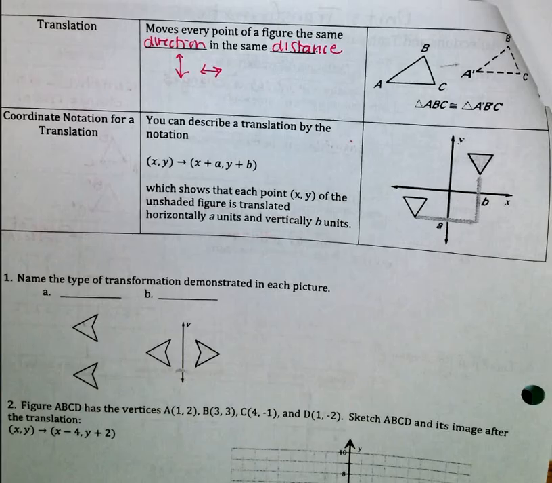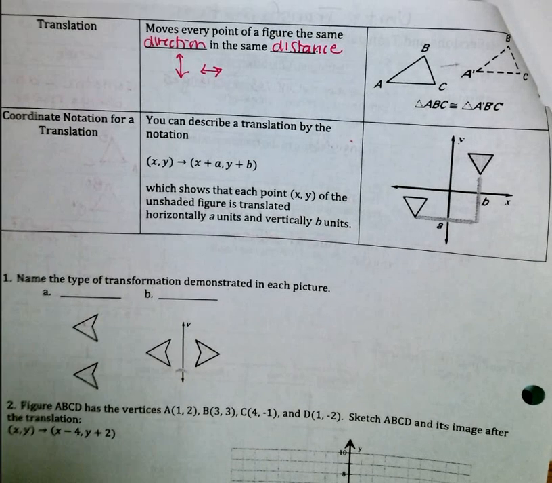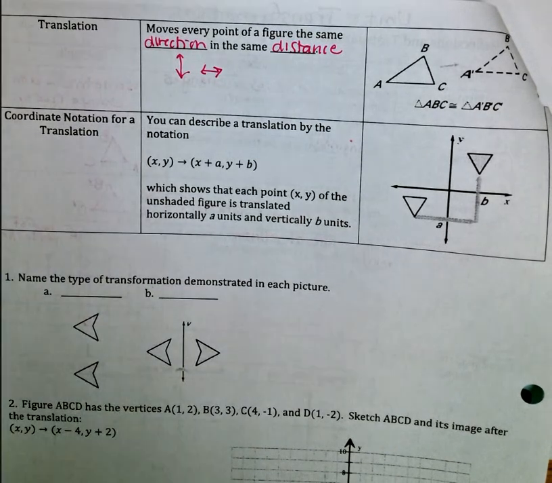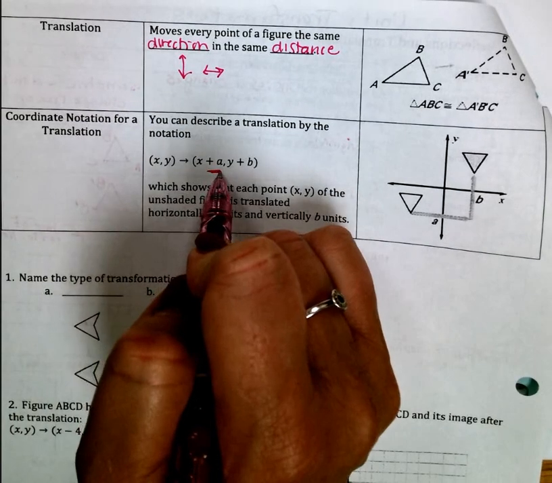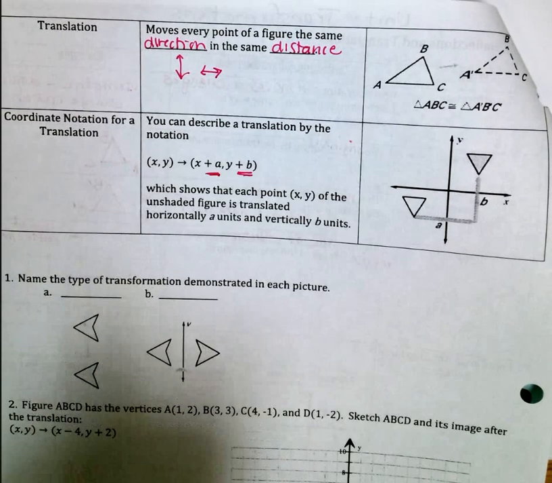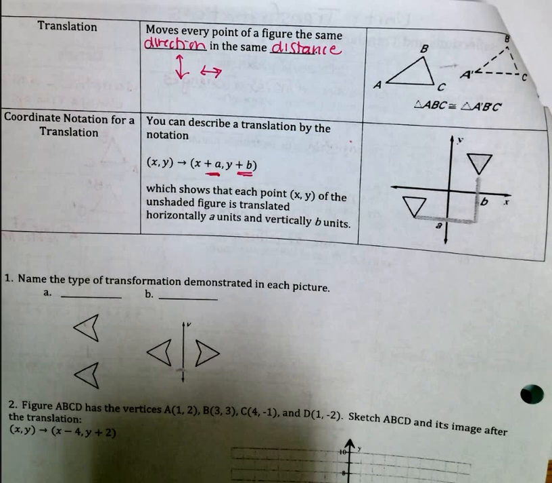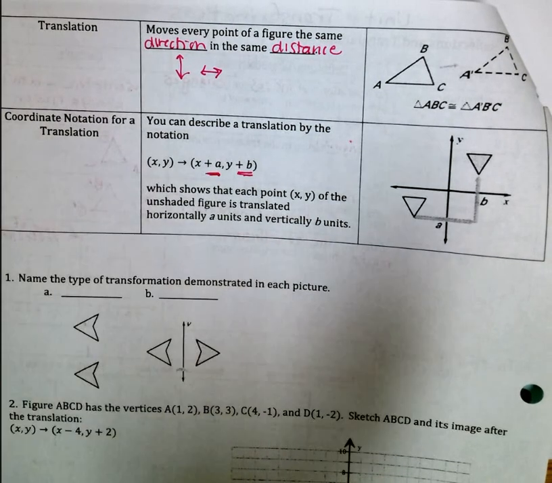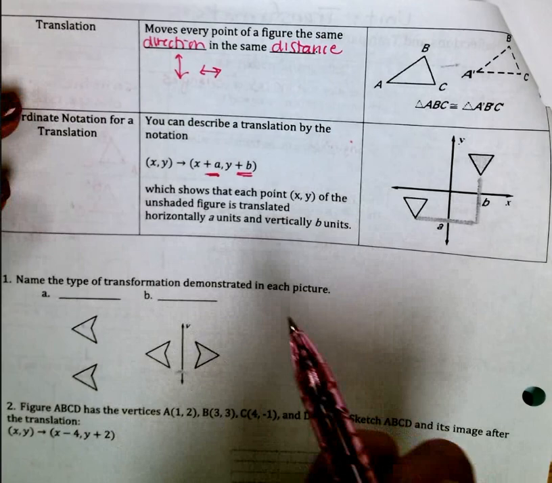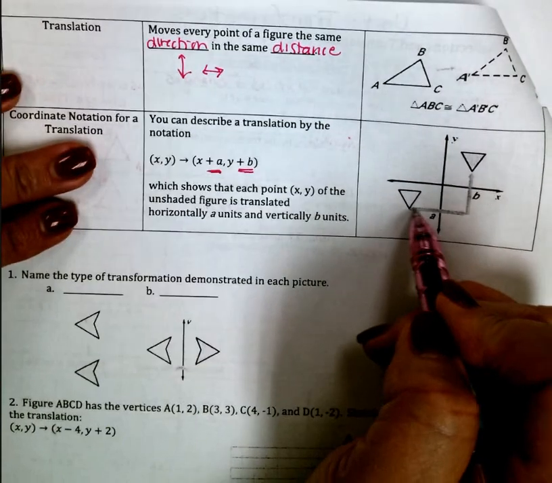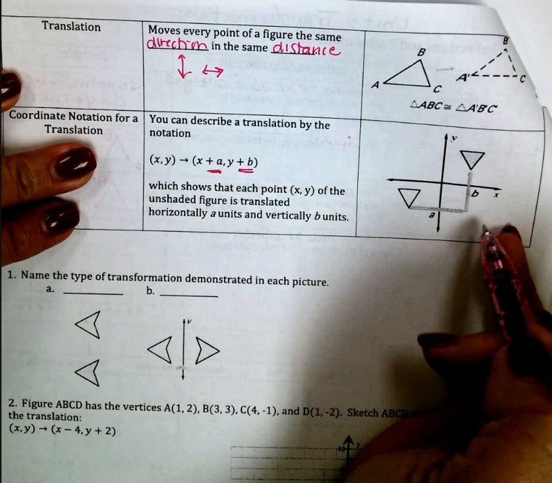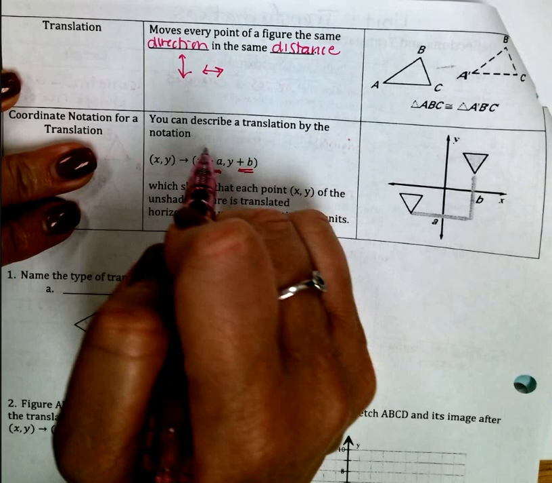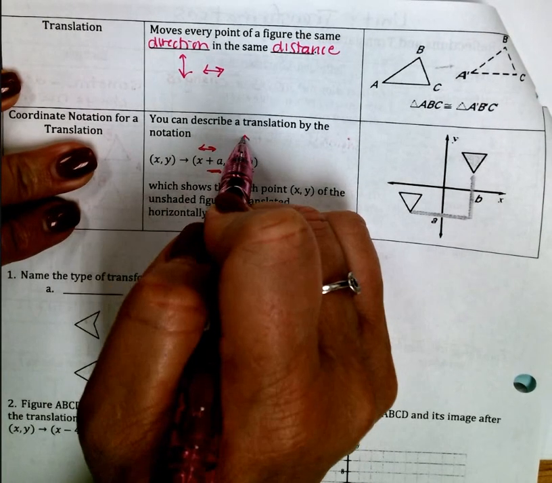If it looks diagonal, then it had an x and a y shift, which is its notation. This is what it shifted in the x direction, and what it shifted in the y direction. So depending on your original and your moved figure, I would say here it went over this much in my x direction and this much in my y direction. Remember, your x is your left and right movement, and your y is your up and down movement.